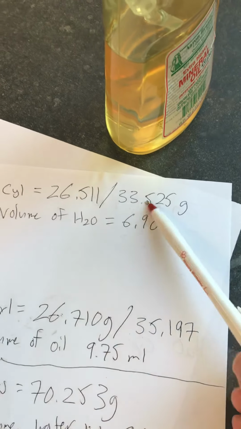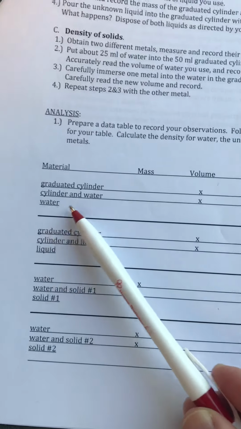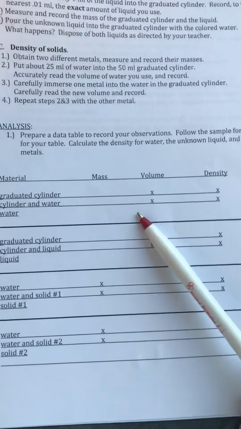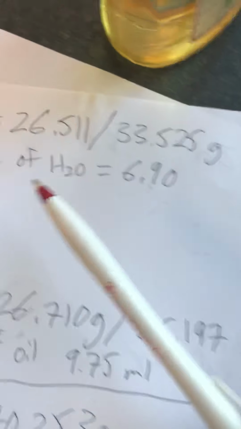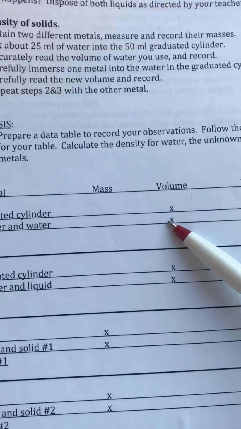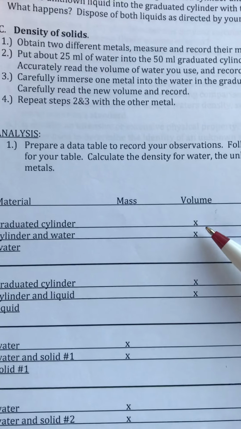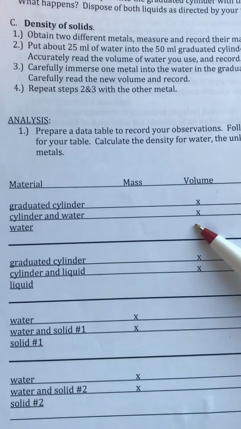Then with the water, the mass is going to be the difference between those two. So the difference between these two masses, graduated cylinder without water, graduated cylinder with water, subtract them, take the difference, put that in this spot here for the mass of water. The mass of the water is going to be the difference in the masses, but we have the volume of the water by just taking this number right here, volume of the water, 6.9. So water, volume, 6.9. See, there's two X's for the graduated cylinder volume and cylinder and water volume. You don't want those. You want the volume of the water. That's why I have an open spot here. So put the volume of that water here.